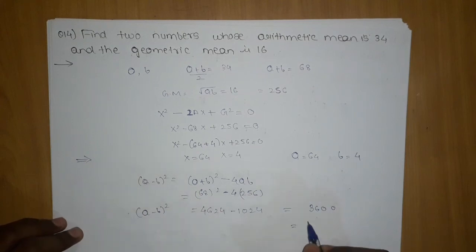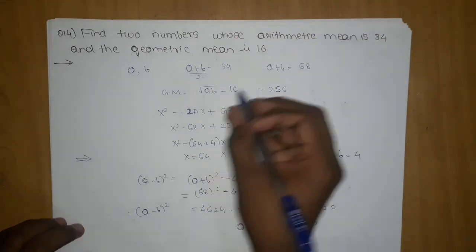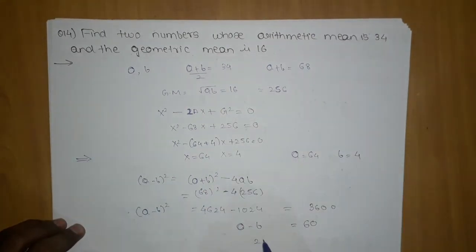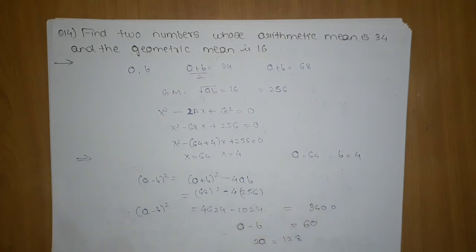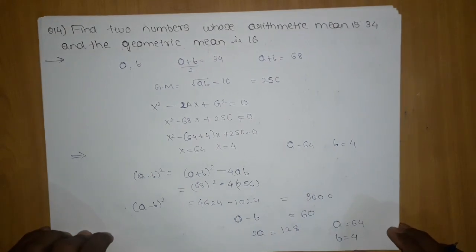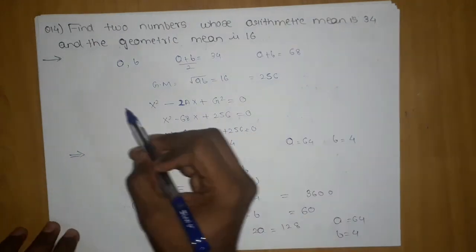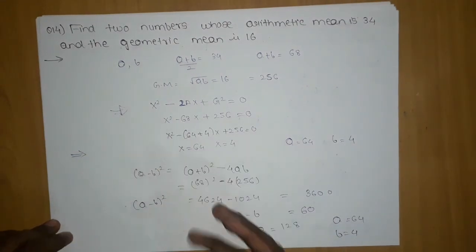If I move the square to that side, I get 60. So a minus b is 60 and a plus b is 68. So you can easily get 2a equals 128, and then a is 64, and similarly b you will get 4. So this was another method of getting the answer.